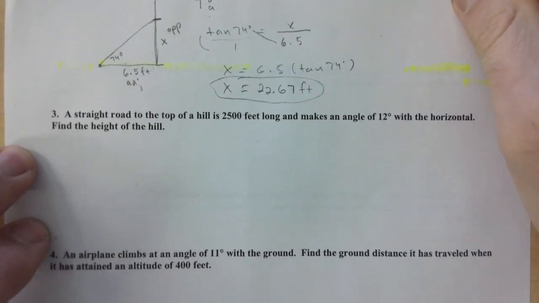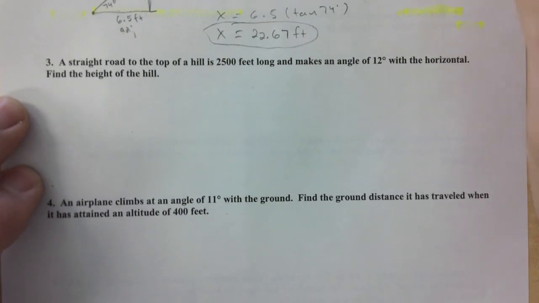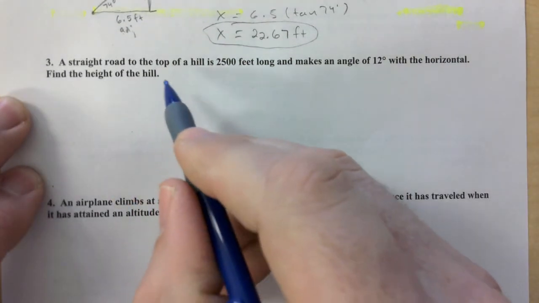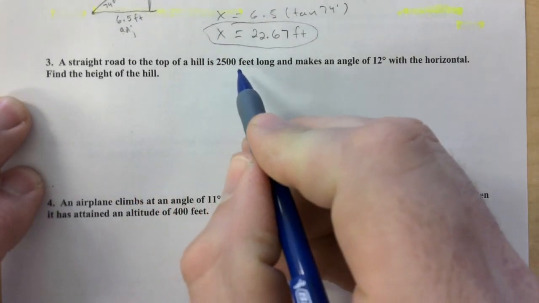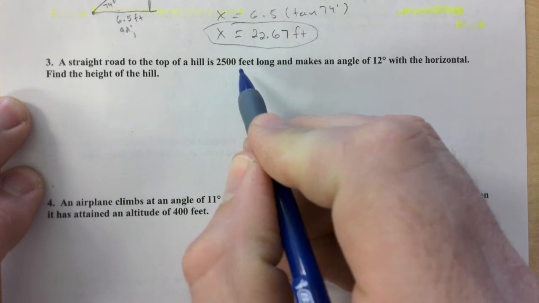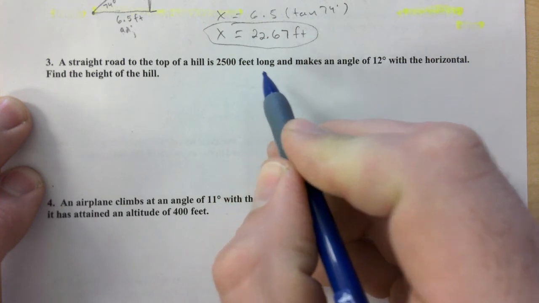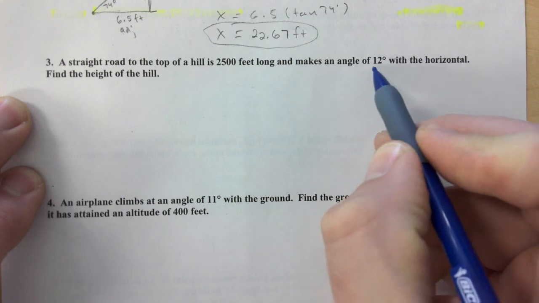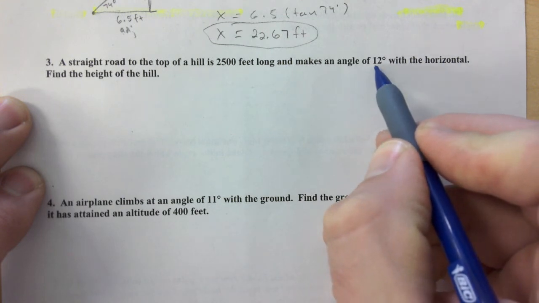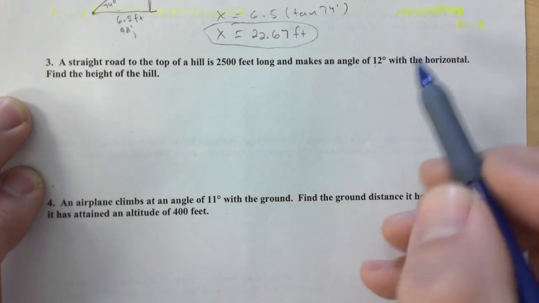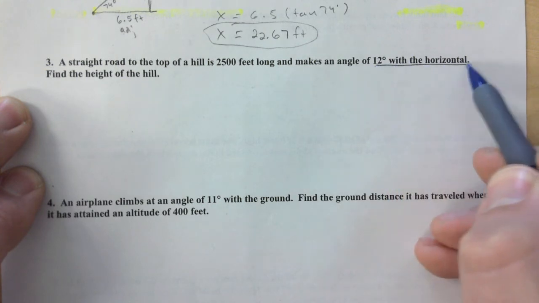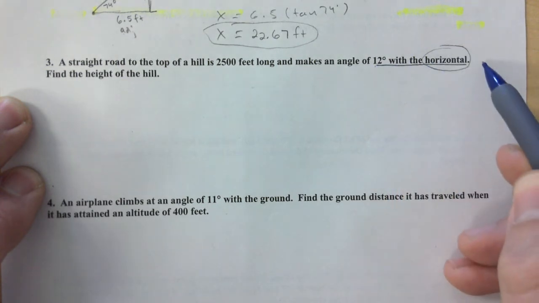Question 3. A straight road to the top of a hill is 2,500 feet long and makes an angle of 12 degrees with the horizontal. I need you to remember that. Horizontal, think of the horizon.